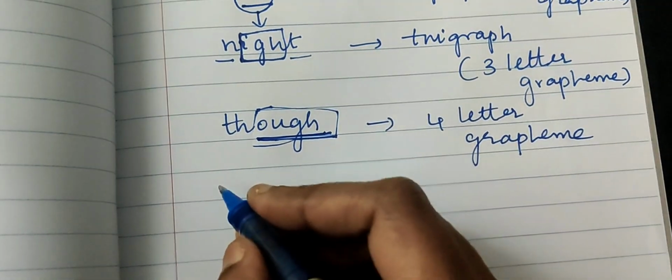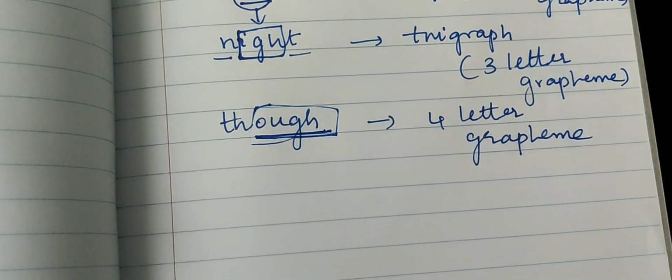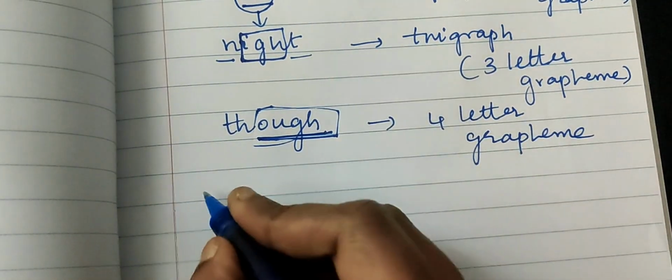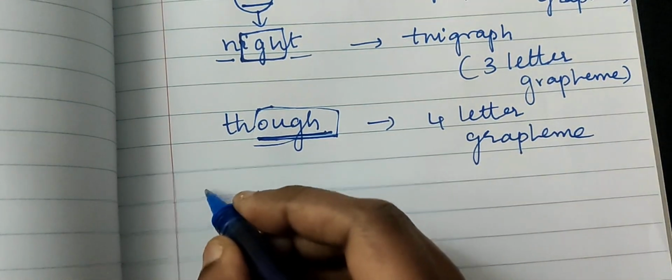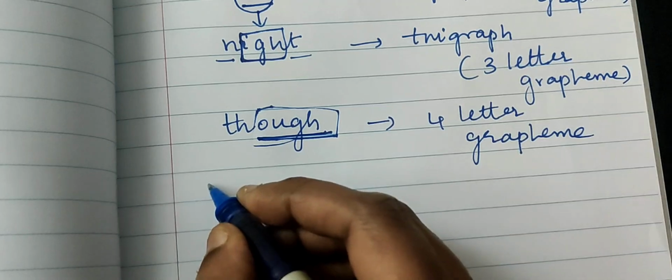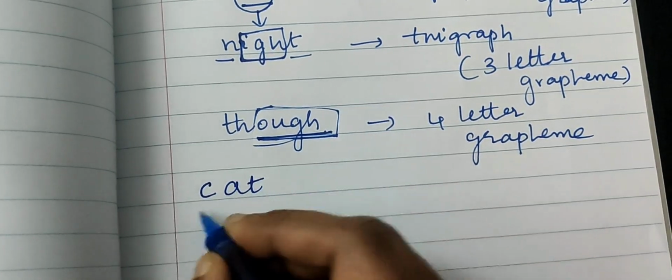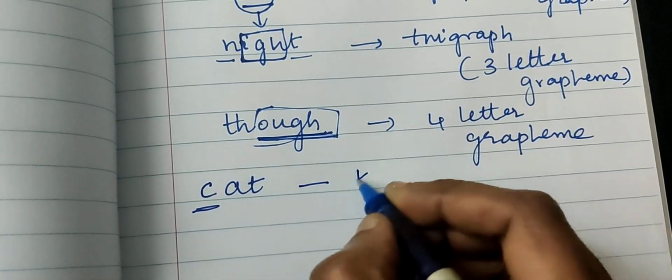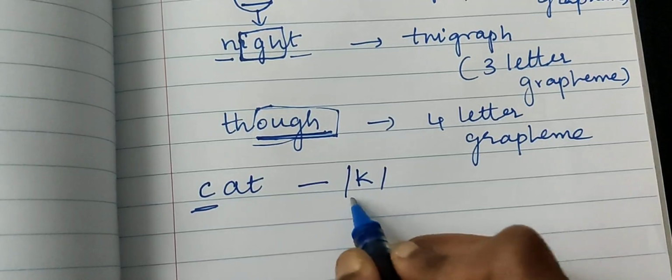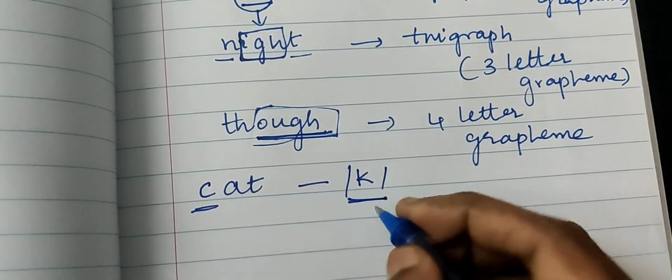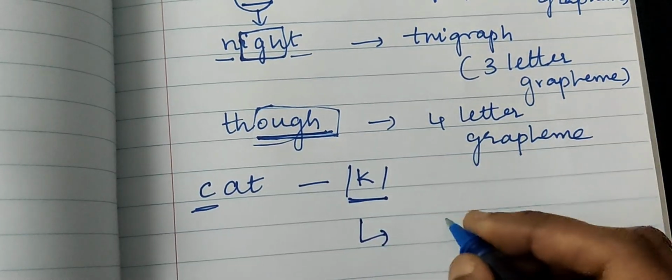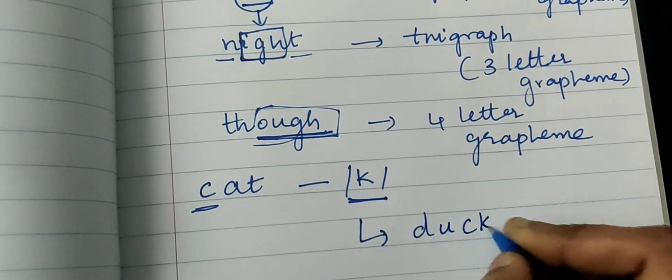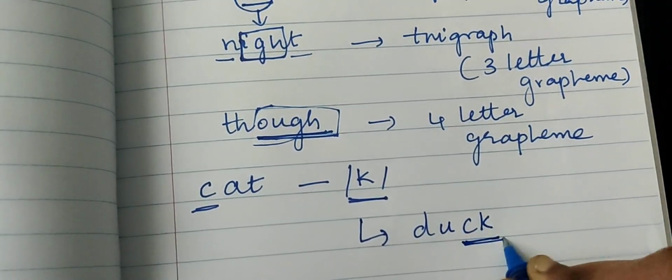Another thing to note is that a phoneme can be represented by many different graphemes. For example, let's take the phoneme, that is the sound k, that we hear in cat. This sound, the k sound, is also heard in duck, but here the grapheme is ck.